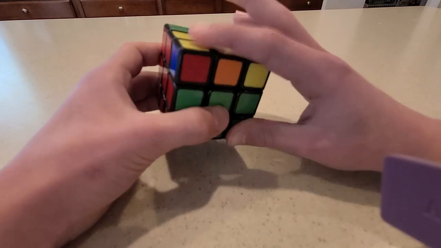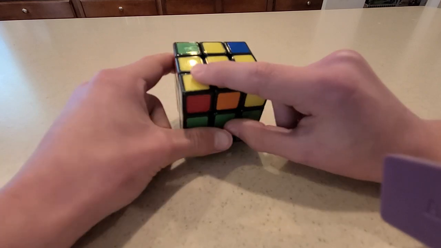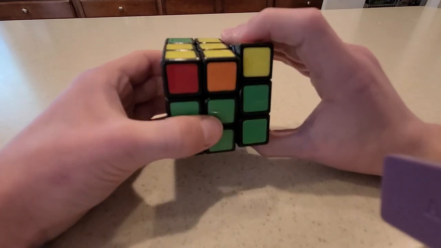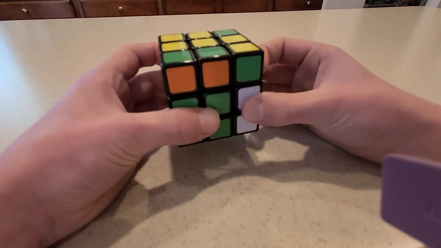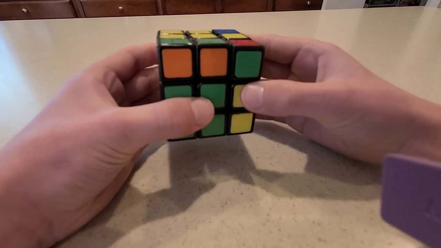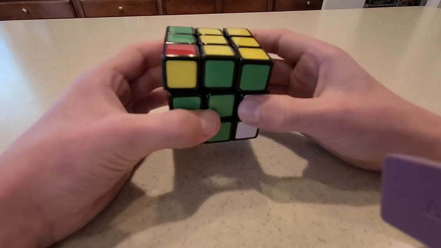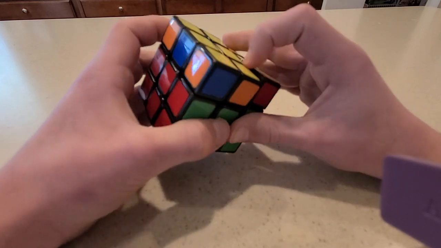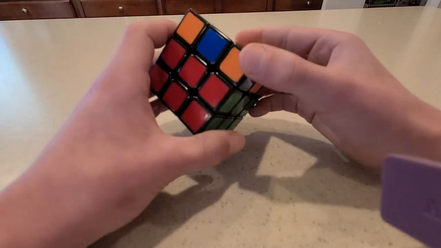Now we've got one corner here, so we're going to put it in the bottom left and do the following algorithm. Turn the right side up, the top to the left, the right side down, the top to the left, the right side up, the top to the left twice, and then the right side down. Then we've got the yellow side solved.